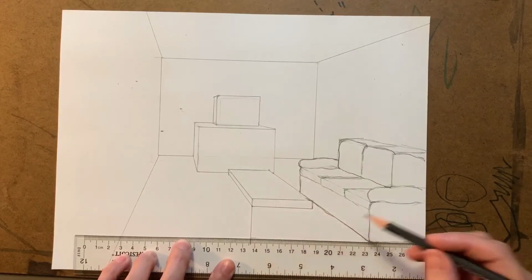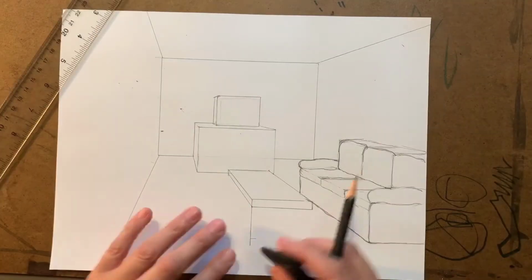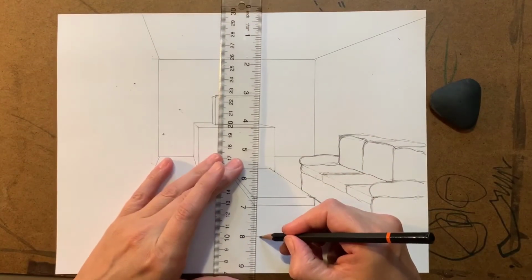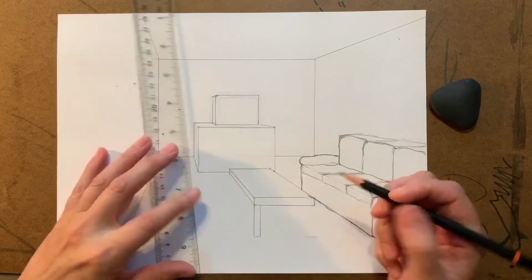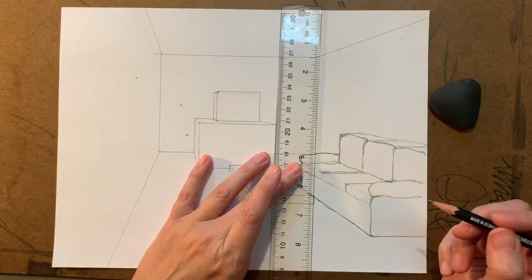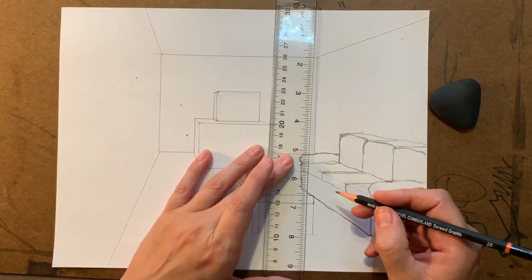So that leg's going to stop there, and the one that comes over here is going to stop right about there. So that's one leg, and then the other leg, we're going to make it about the same width, as close as we can, just eyeballing that.